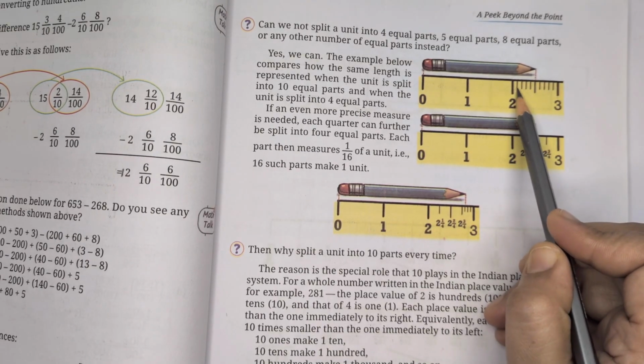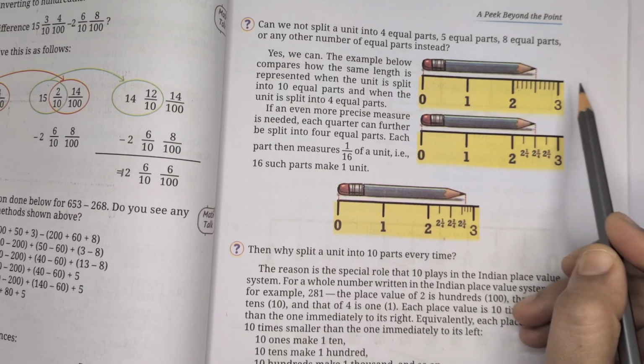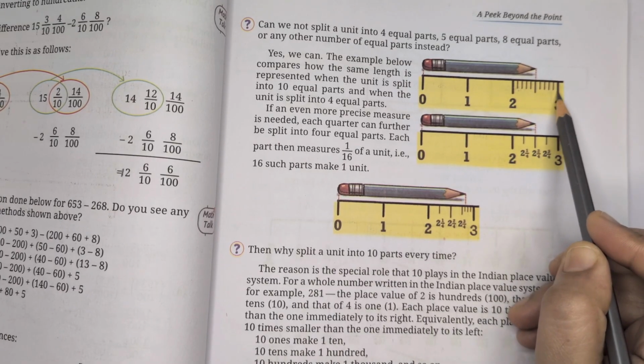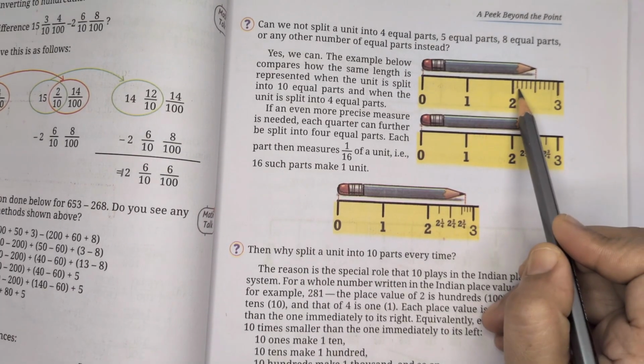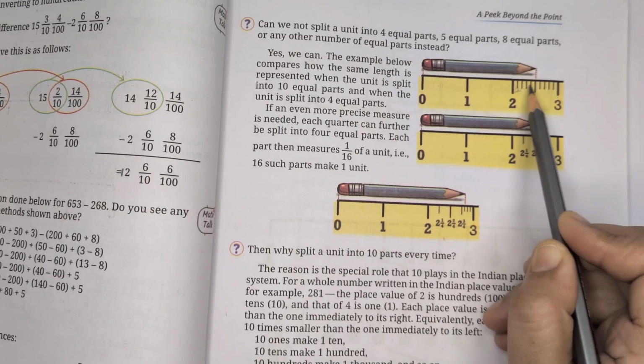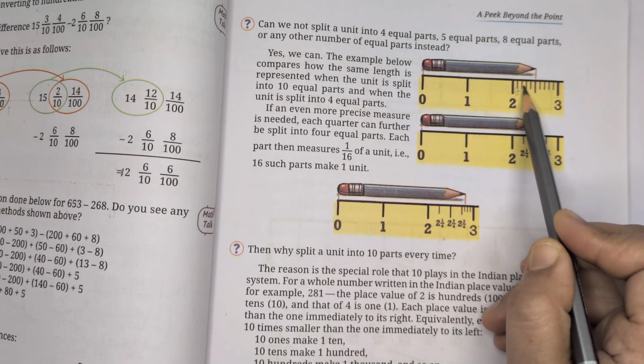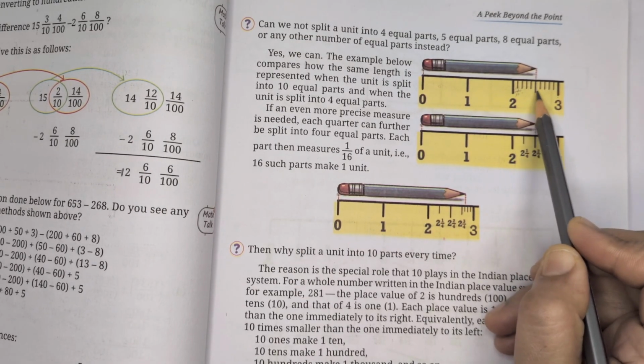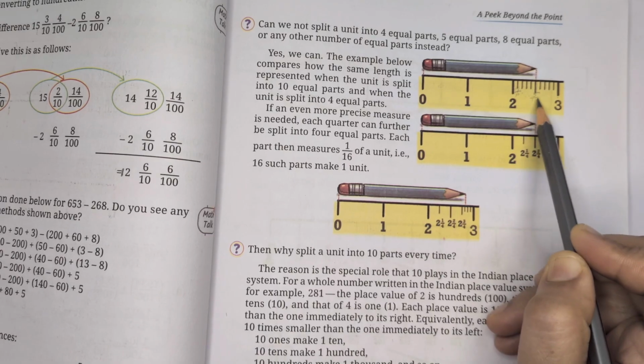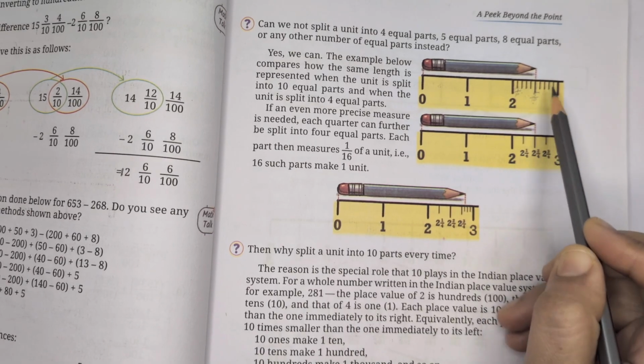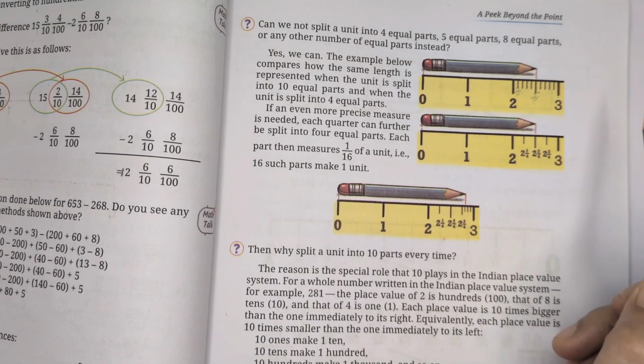Here this will come 2.1, 2.2, 2.3, etc., up to 2.9 and then 3. Or we can write this as 1/10 equal parts. So 1/10, 2/10, 3/10, 4/10. This is 5/10, 2 and 5/10, 6/10, etc.